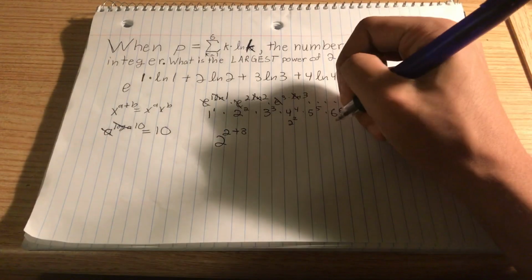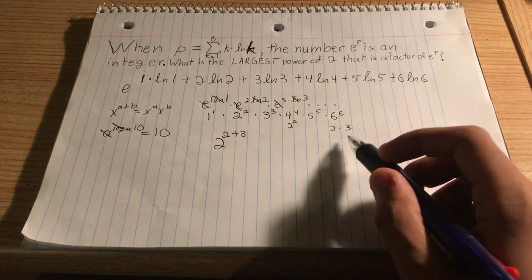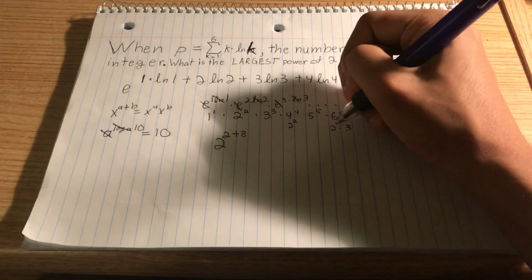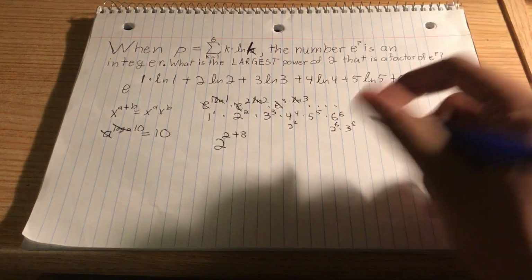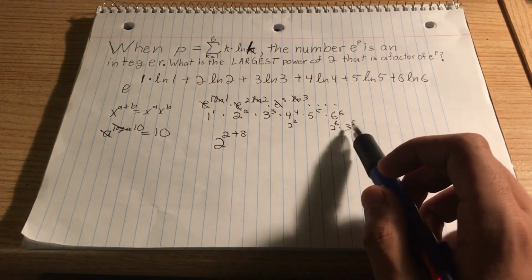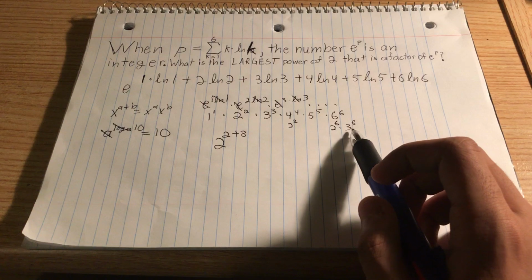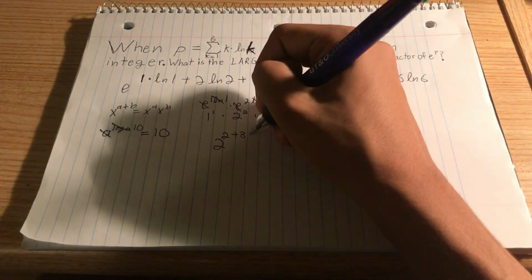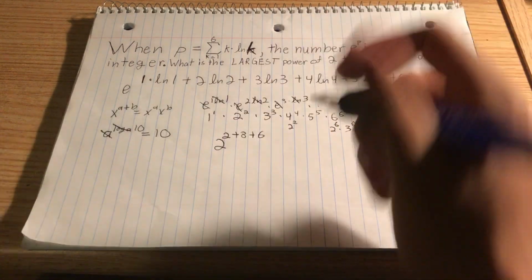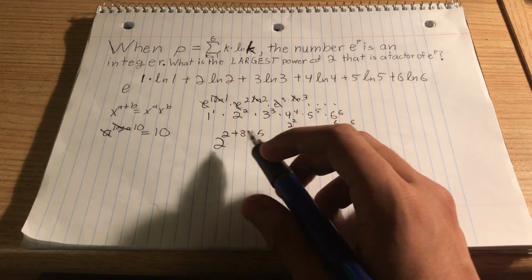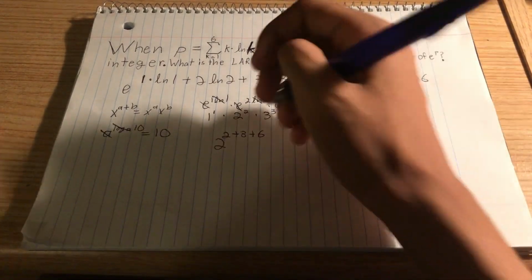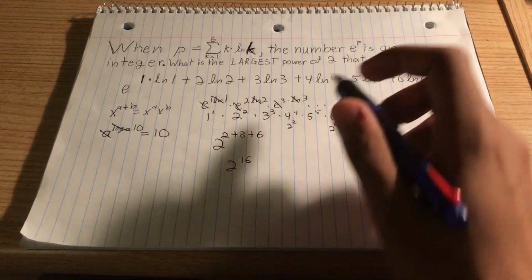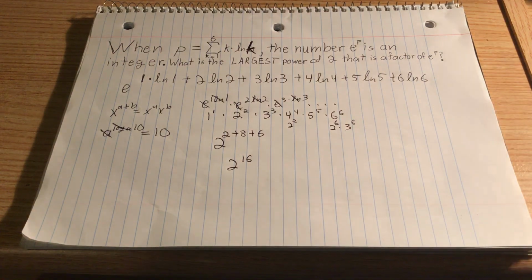And finally, 6. Well, 6 is just 2 times 3. We don't care about the 3's, we just care about the 2's. So when we take this to the power of 6, 6 to the power of 6 in its prime factorization form is just 2 to the power of 6 times 3 to the power of 6, but we only care about the 2 to the power of 6. So we add 6, and that's it. 2 to the power of 2 plus 8 plus 6, or 2 to the power of 16. This is the largest power of 2 that is a factor of e to the power of p.